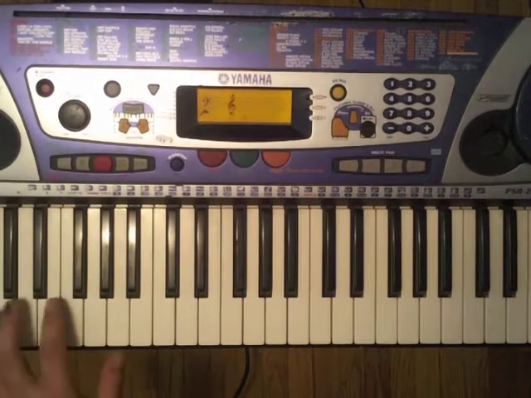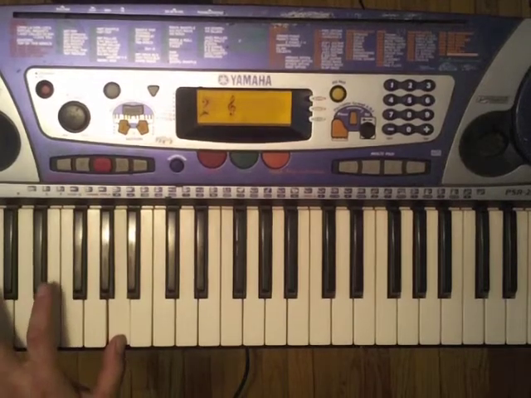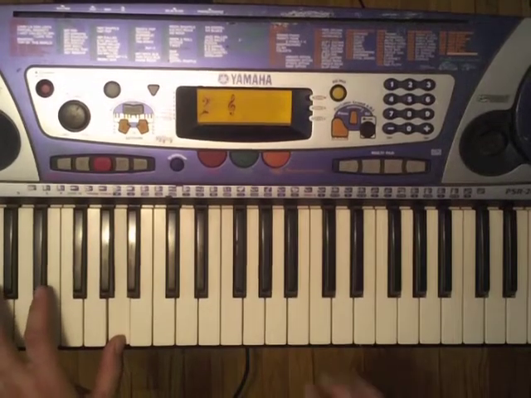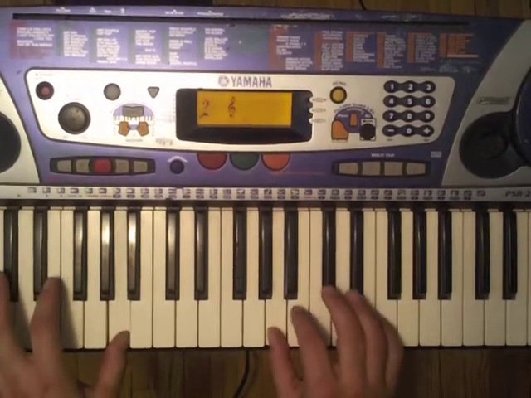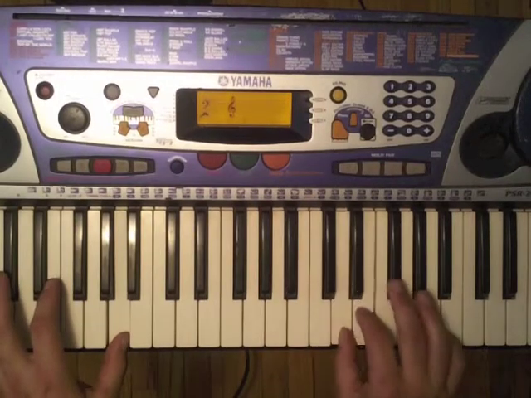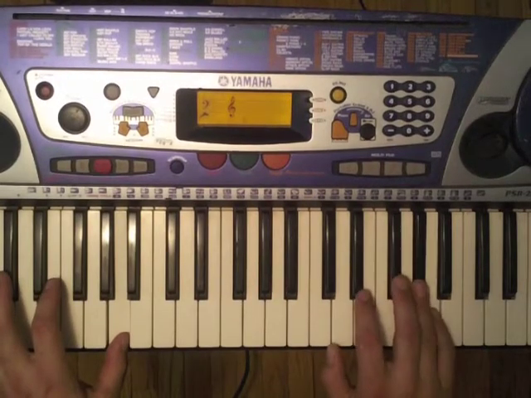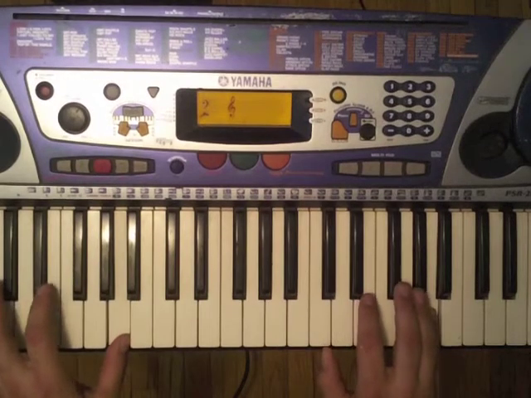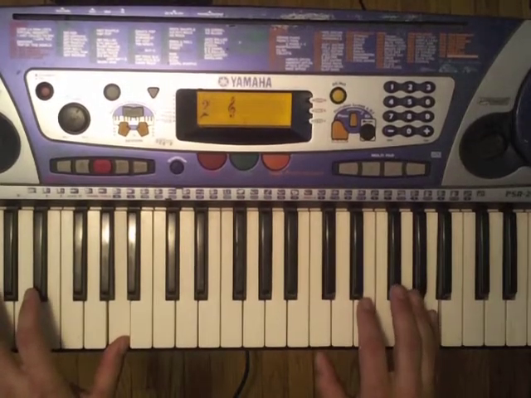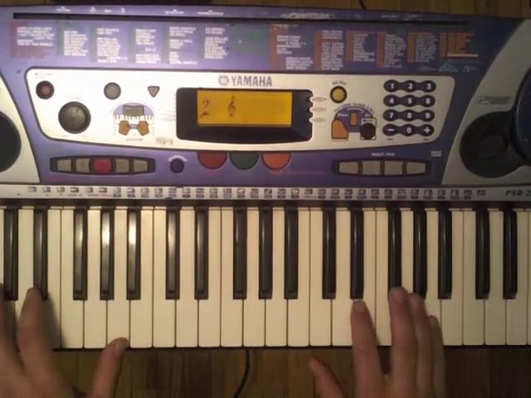Okay, so to help clarify things a little more, now I'm going to try some examples in the key of A major. The A major scale is A, B, C sharp, D, E, F sharp, G sharp, A. And then the A Ionian mode is the same as the A major scale, so here's A Ionian.